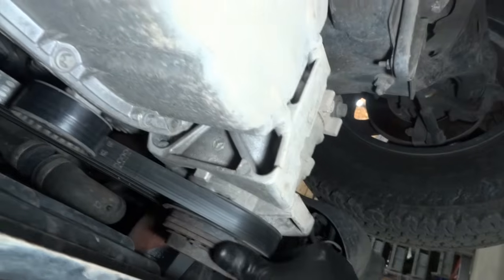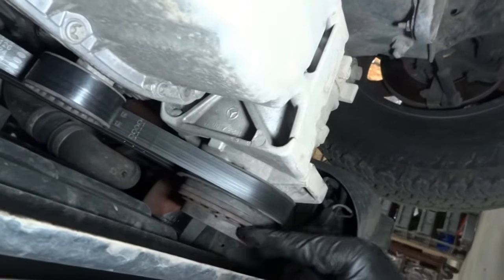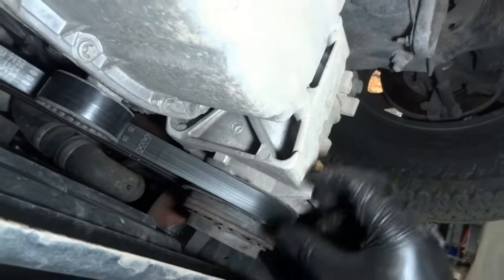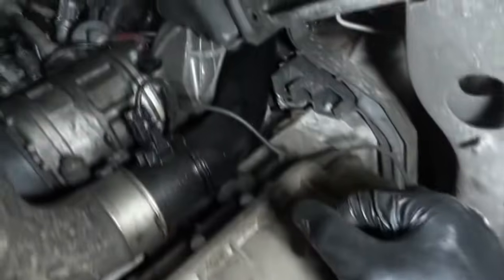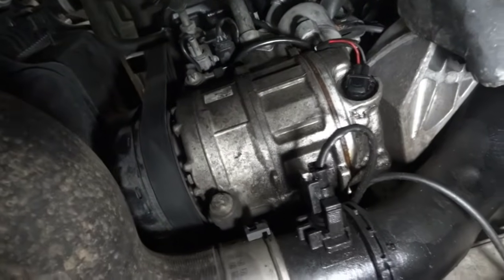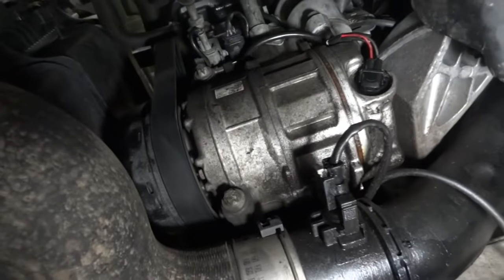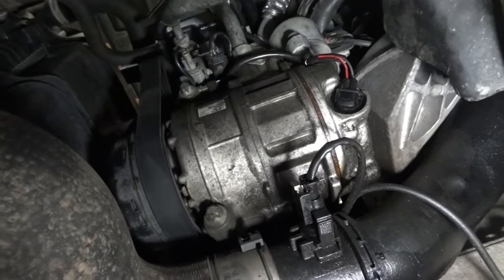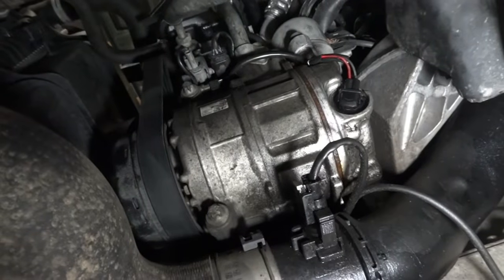And as you can see, this one has a clutch here that gets engaged, that opens and closes. But contrary to this one, this one here doesn't have a clutch in front of the AC compressor pulley. So this is a variable displacement compressor.